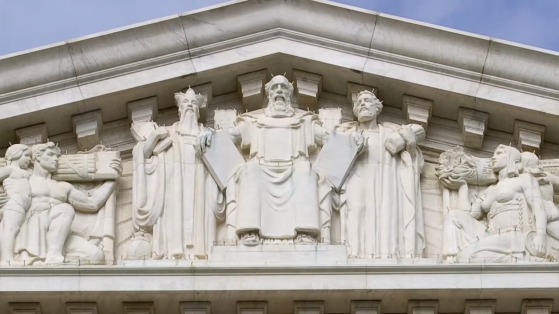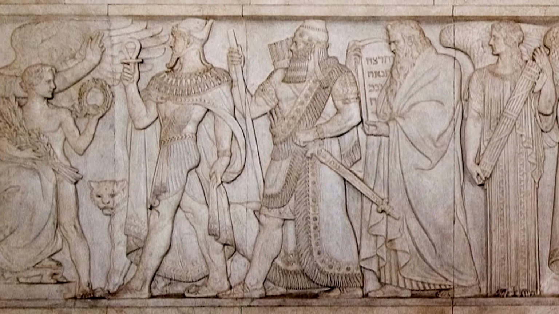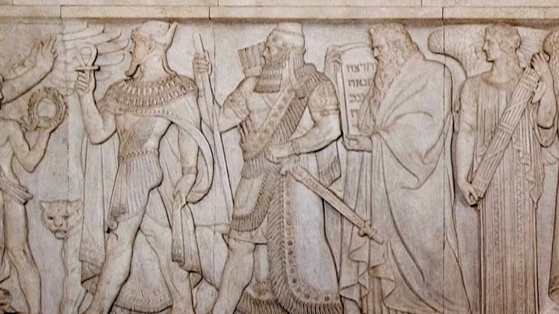Well, perhaps the answer lies within the images themselves. As I mentioned, Moses is portrayed with Confucius and Solon on the pediment. In the frieze, he is depicted with, among others, Menes and Hammurabi. We also find Solomon and others in that same frieze. And all of them are lawgivers, or they are philosophers concerned with correct moral human behavior.